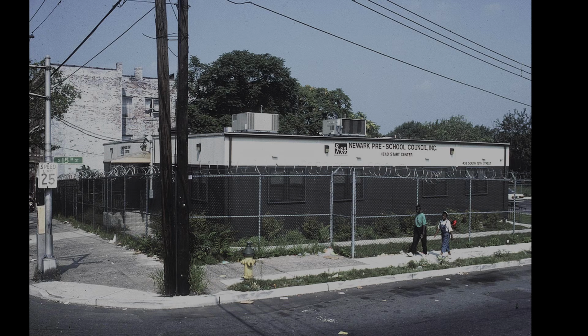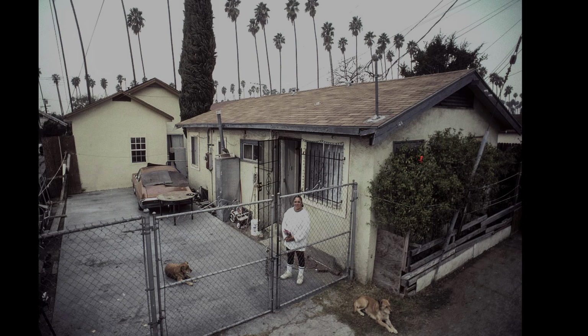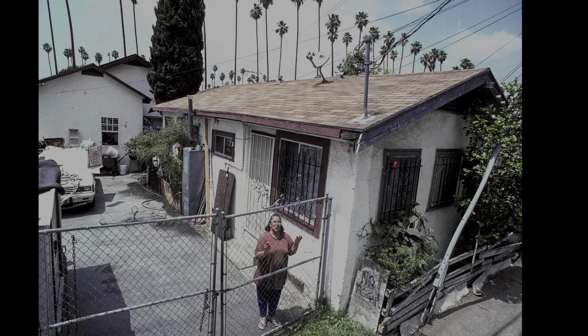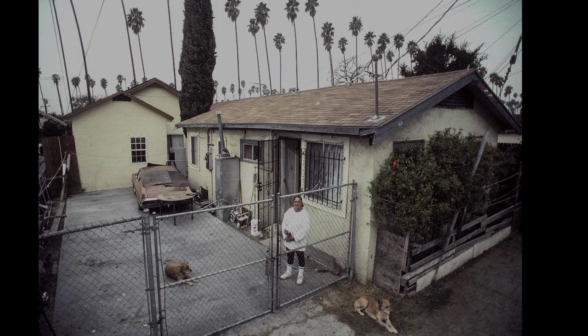Yes, that's a great place for preschool. Barbed wire fences around a preschool. It's amazing. This is Miss Maria Gomez in 2003 and in 1996.